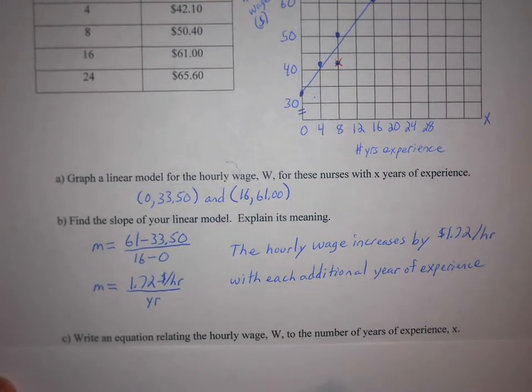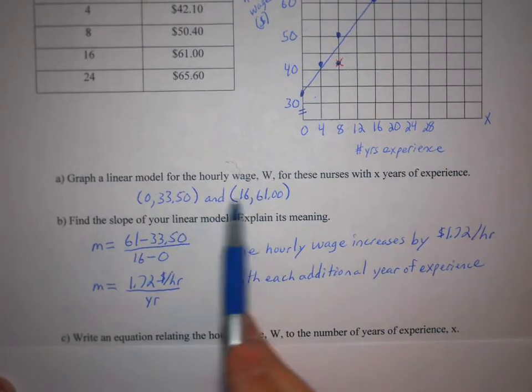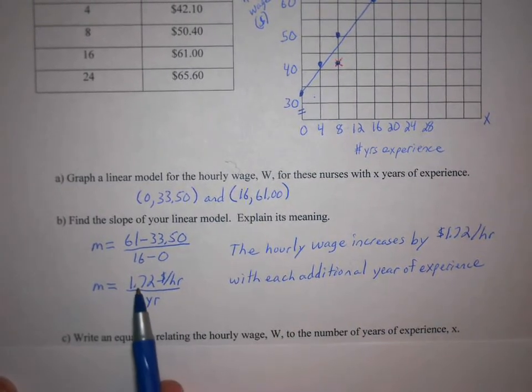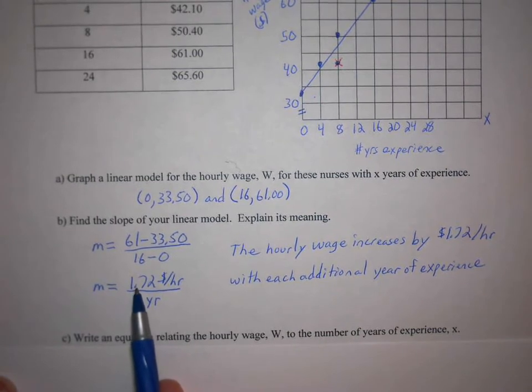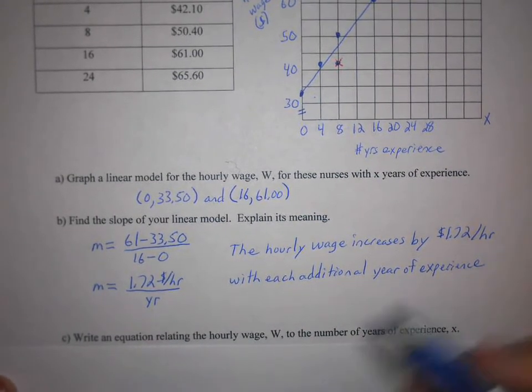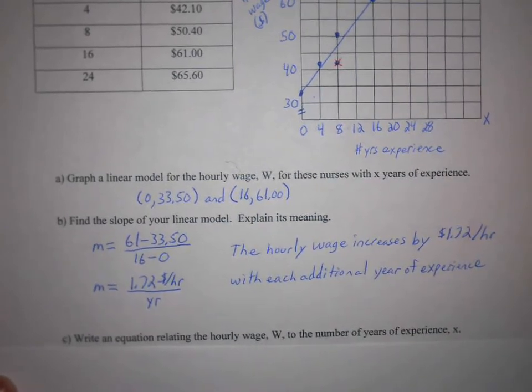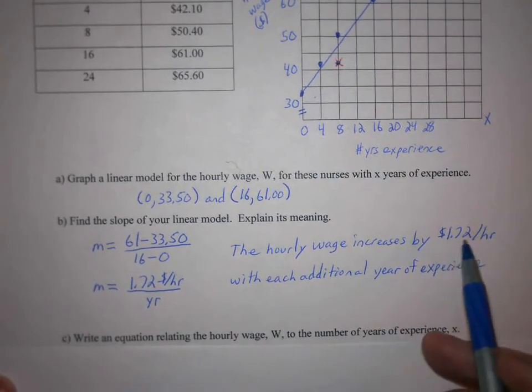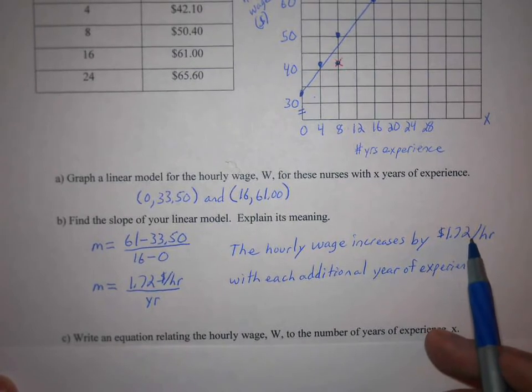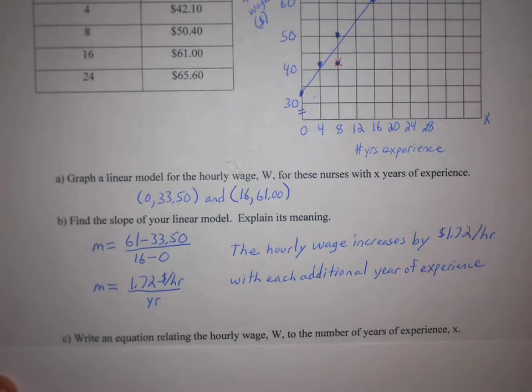I'll make a note that if you use different points, then your slope might be different. How you describe it and find it is the same process. It's just that your description, instead of saying $1.72 per hour, it may be $1.85 per hour, or something different.